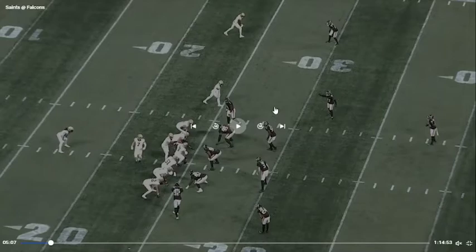So what we've got here is just a simple zone blocking run to Kamara, but we play this very well here. So the first thing we want to look at in this play, because you see Walker is outside of the tackle box, is that Rashaan Evans is the mic.